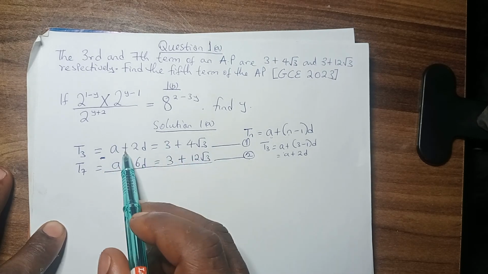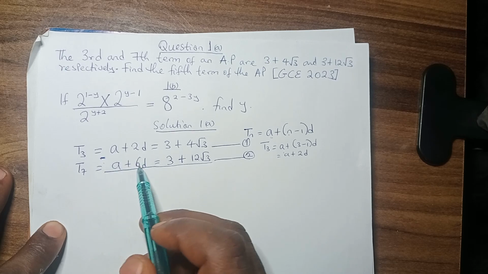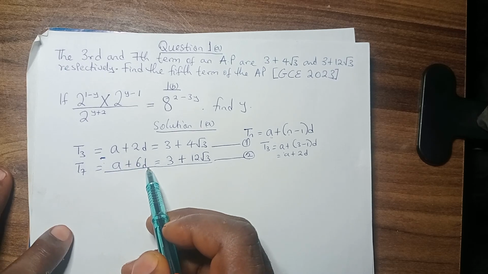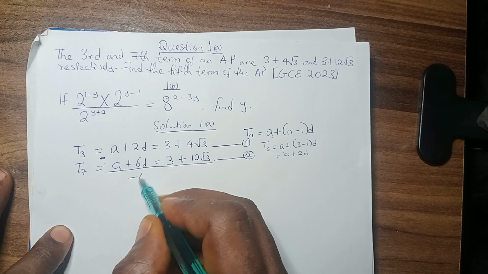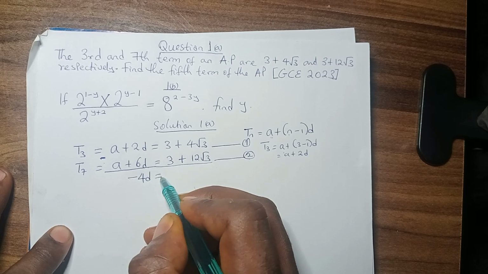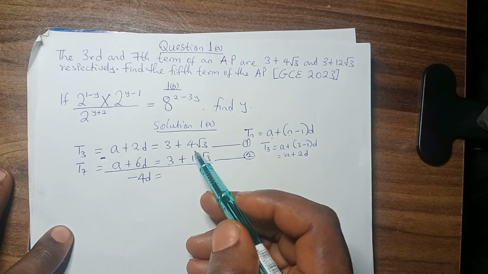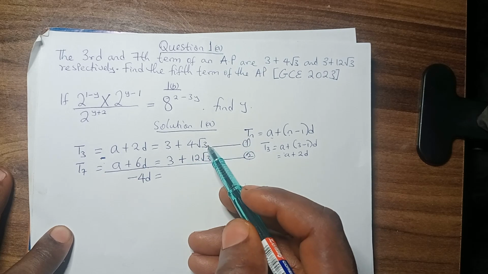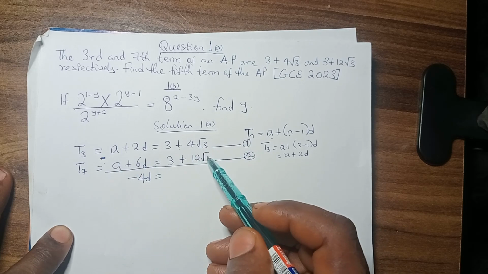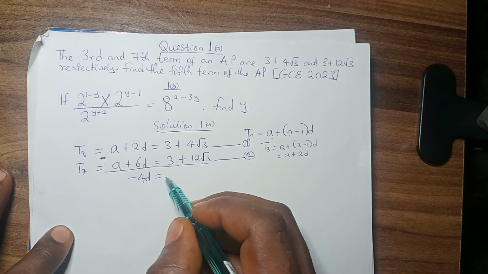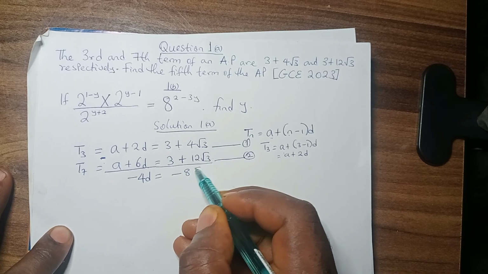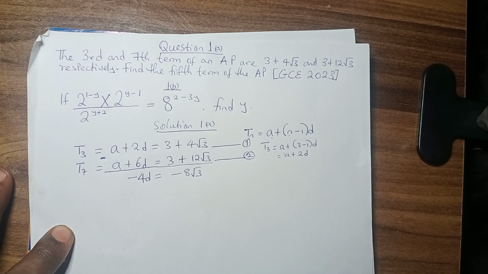Plus 2d minus plus 6d will give me minus 4d. 3 minus 3 is 0. Now plus 4 root 3 minus 12 root 3 will give me minus 8 root 3.